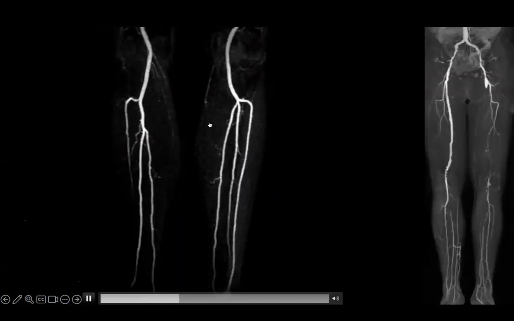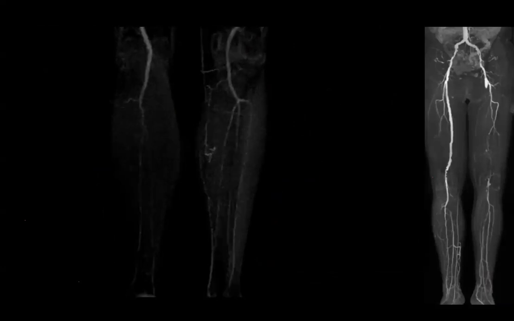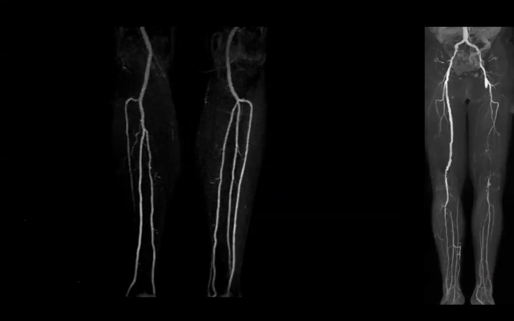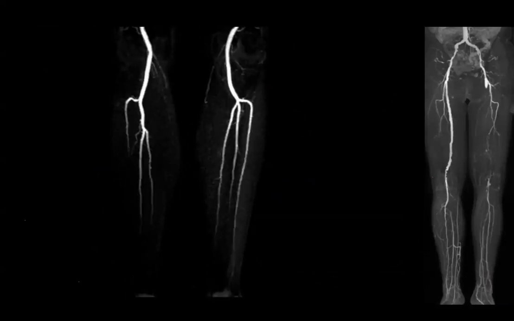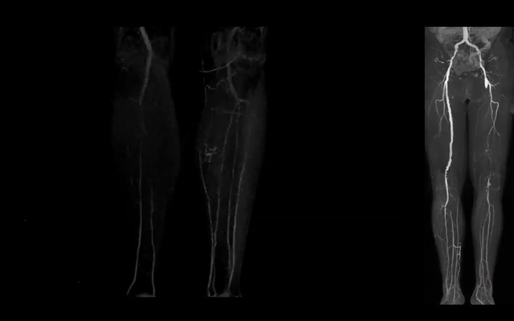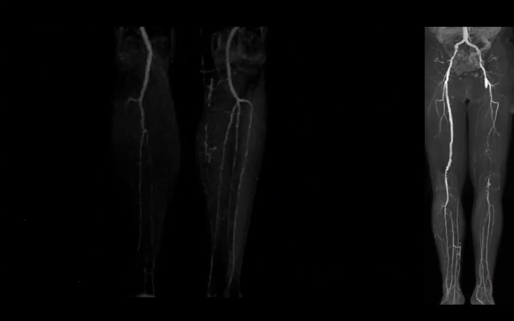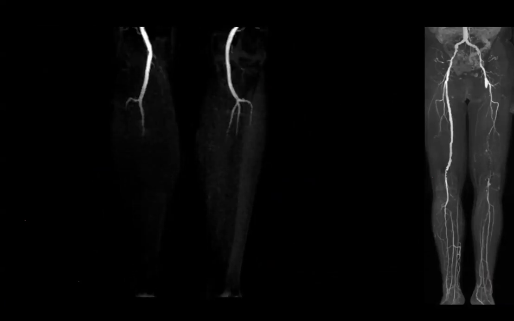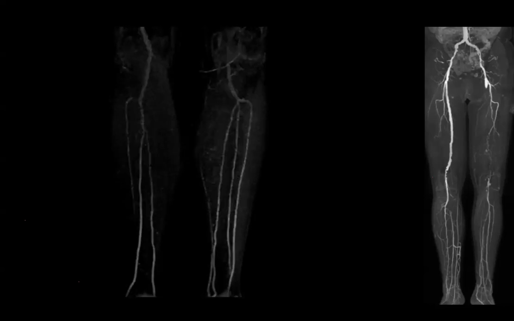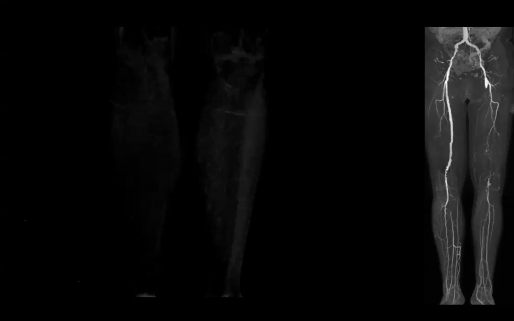The next one is MRA. The good thing about MRA is it can produce images comparable to angiogram without the radiation and contrast we use with angiogram. There are special techniques now used with MRI in cases of CLTI that make below-knee vessels look really clear.